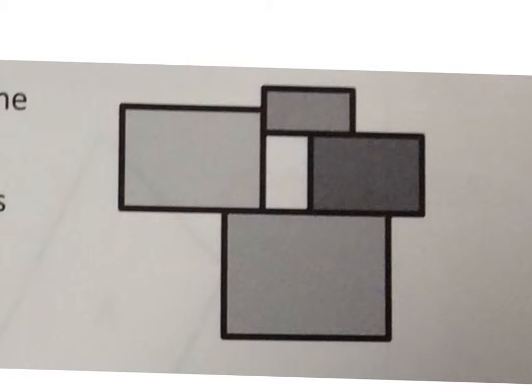In this picture, you'll notice that there are 4 different rectangles, yes? There's one that is very small. There's one that is a little bit larger. There's one that is just a little bit larger than that. And then there's one that is the largest. Do you guys see that? 4 different sized rectangles.